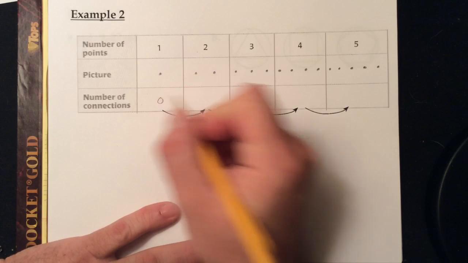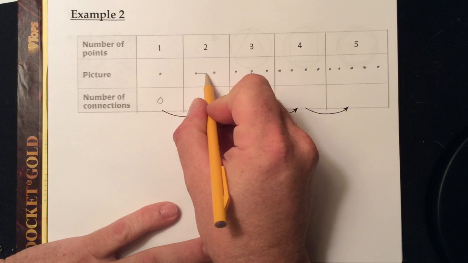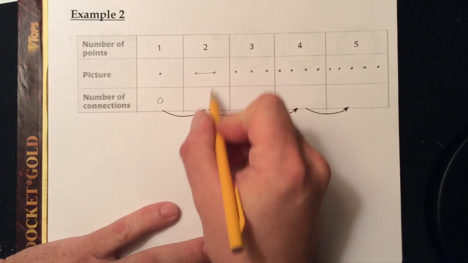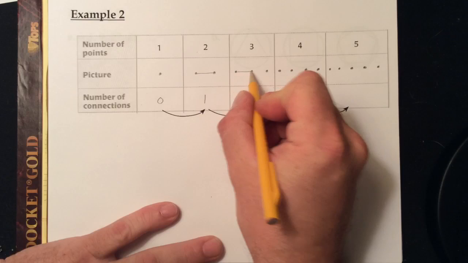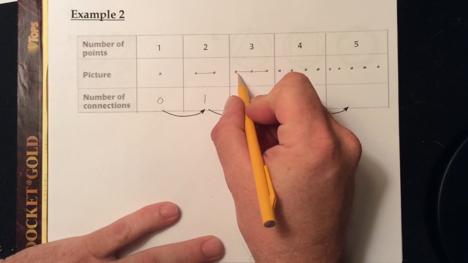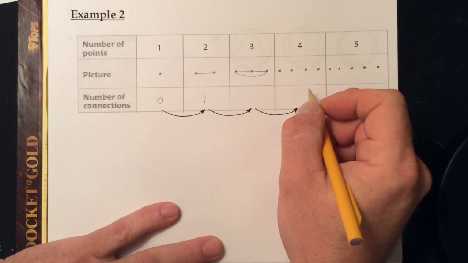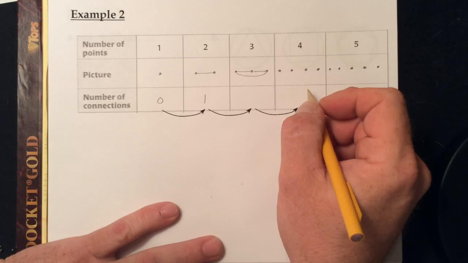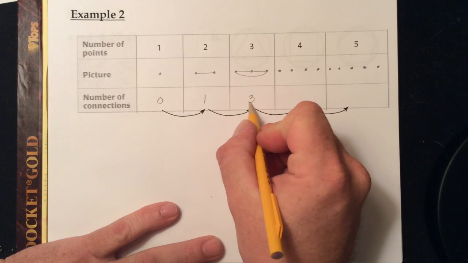So this is 0. And then here we've got 1 connection between the 2 points. Here we have 1 connection between 2 points, another connection between 2 points, and then we have a 3rd connection between 2 points. Remember, it didn't say a line segment or a line, it just said a connection. So that's 1, 2, 3 connections.